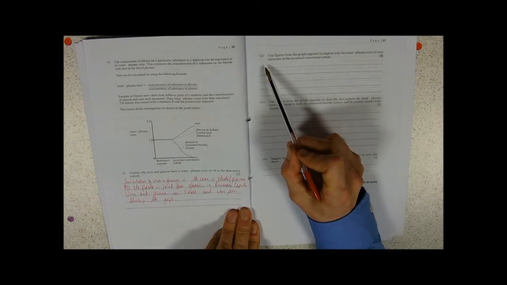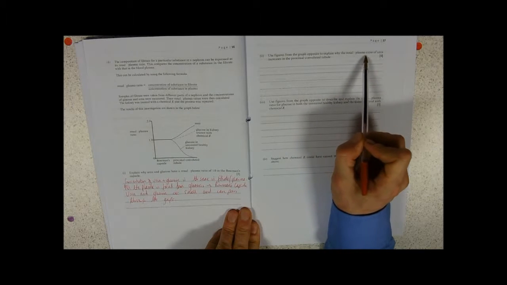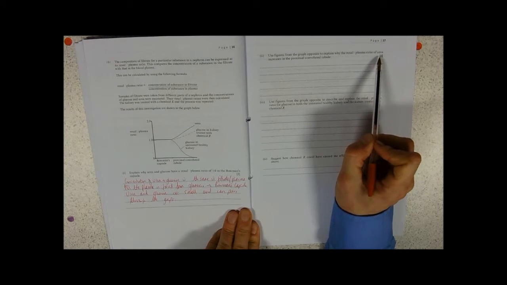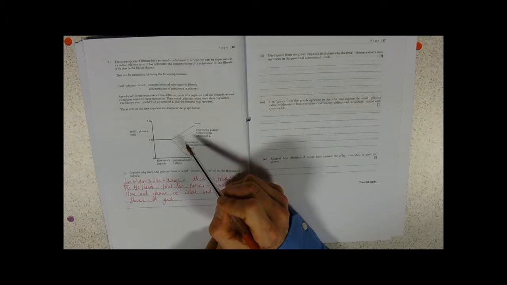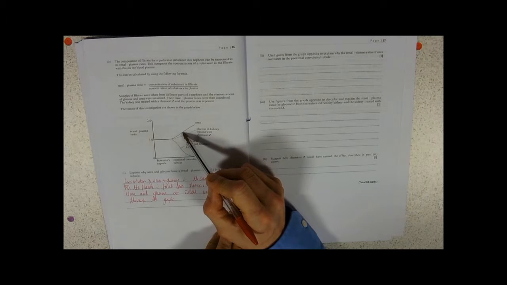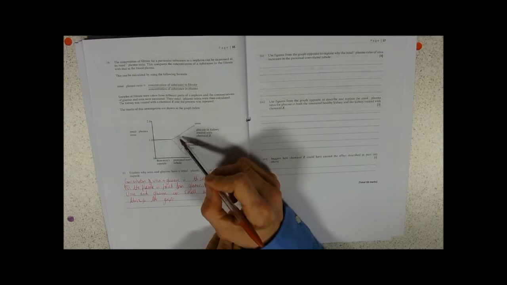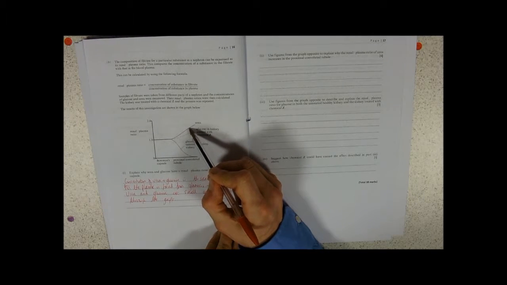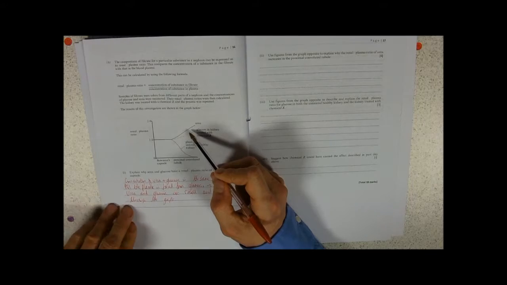And then in part 2, the ratio for urea increases. So the ratio for urea is increasing. That is saying there's more in the filtrate, in the nephron, than there is in the blood.